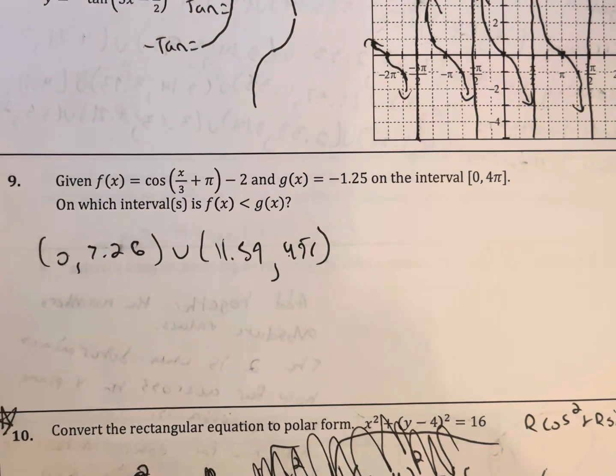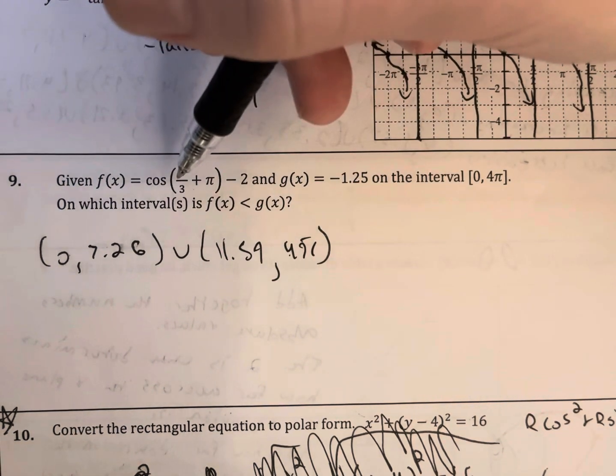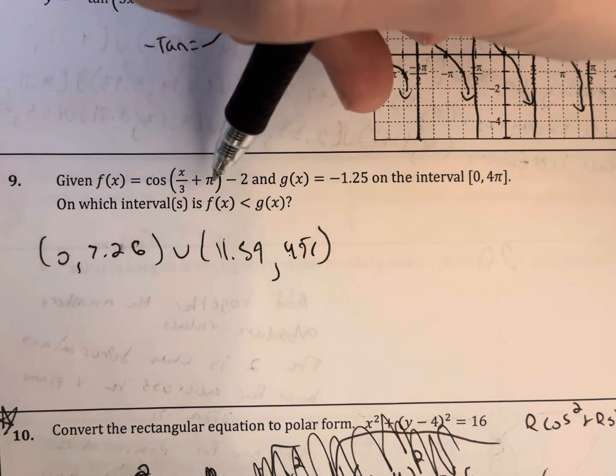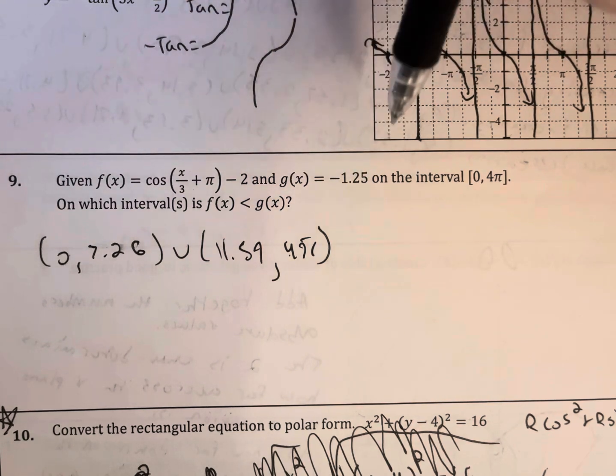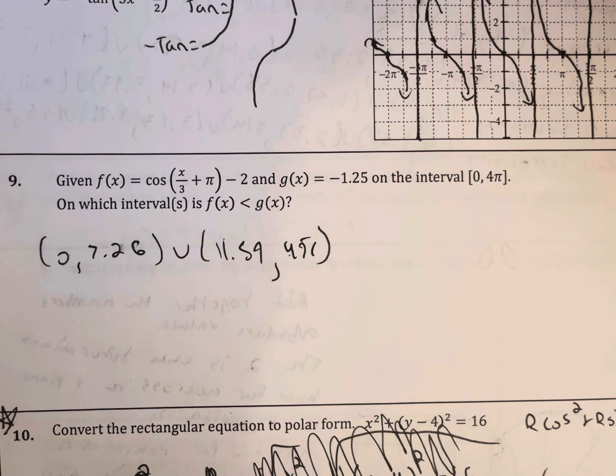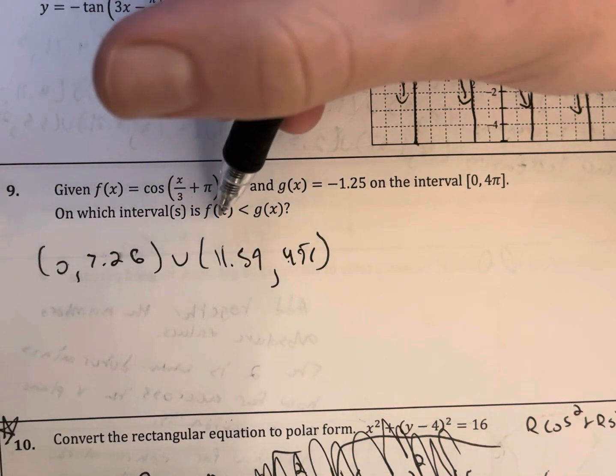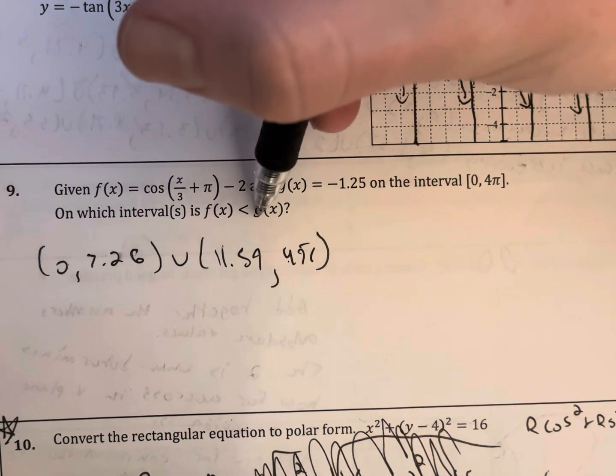Let's start out with number 9 because I already messed up number 1. Given f of x equals cosine of x over 3 plus pi minus 2, and given g of x equals negative 1.5. On which interval is f of x greater than g of x?